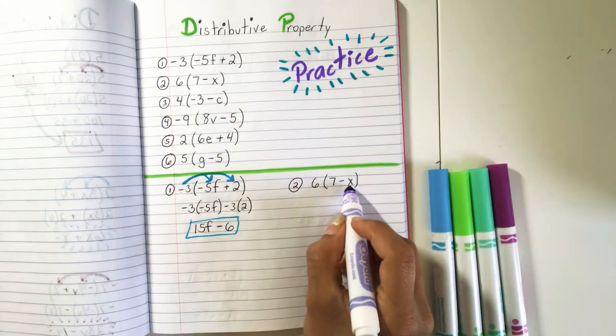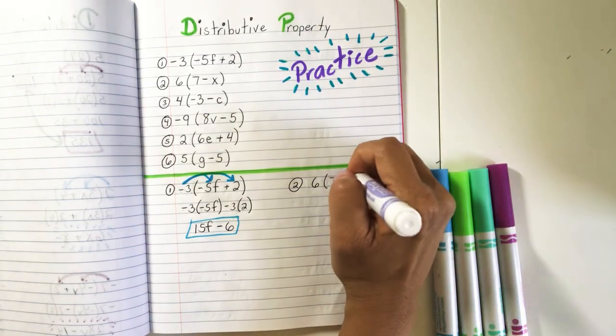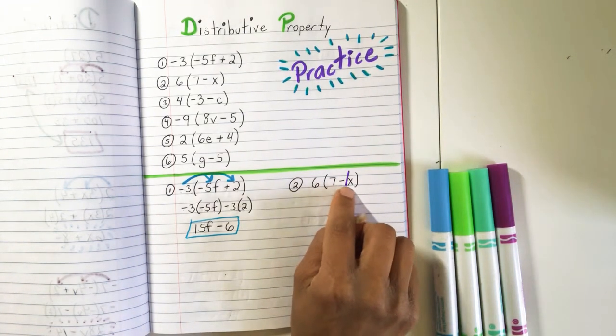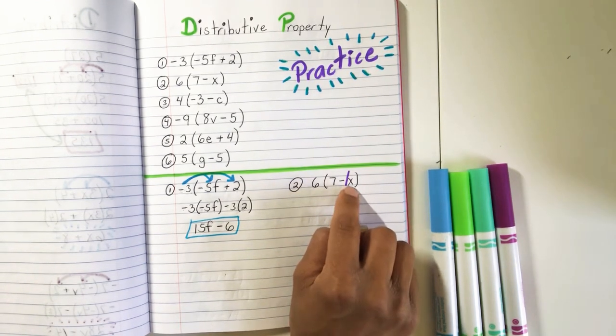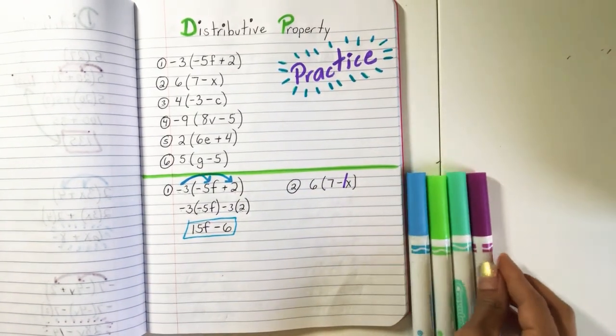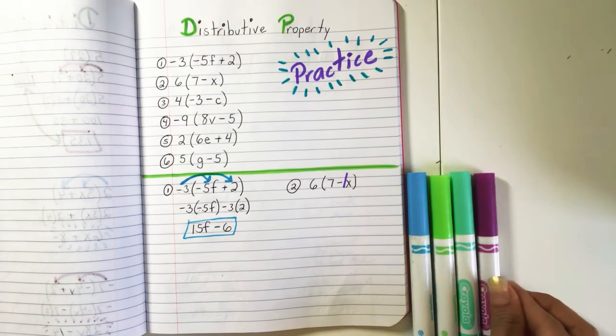Because how many x's do we have? 1. So therefore, it's a 1. In math, for some reason, we do not write the 1 all the time. Okay, I know it's confusing. That's why math is a little bit more challenging, but anytime you have a variable with no number in front of the variable, there is actually a 1.